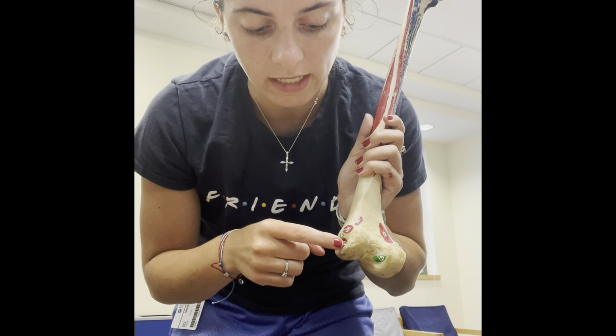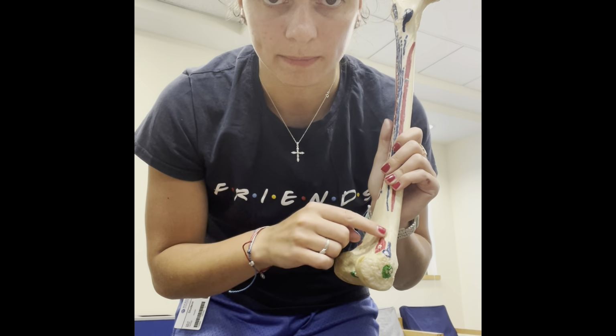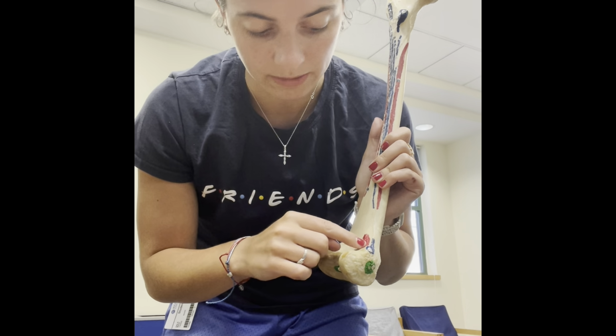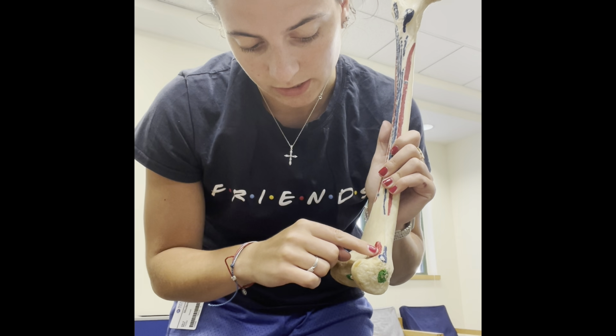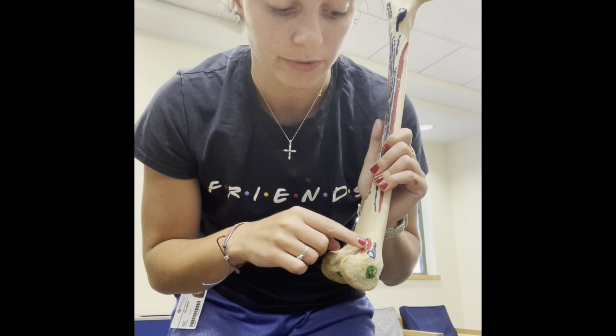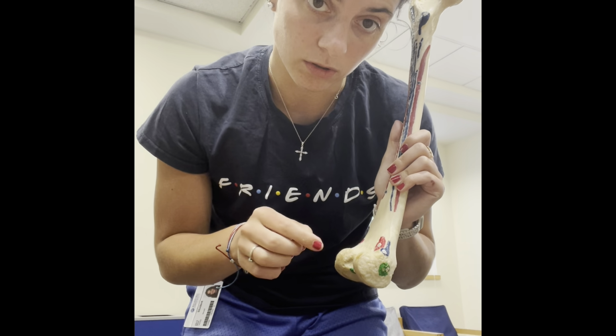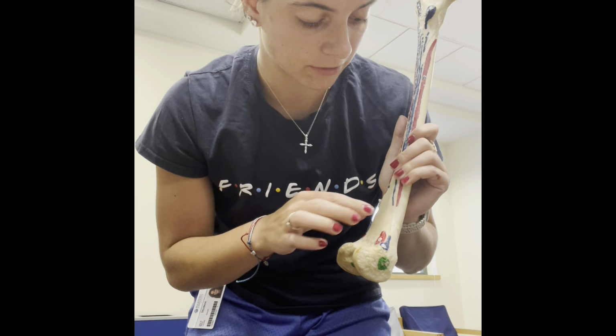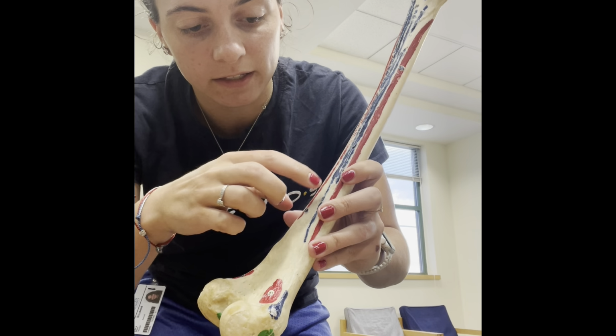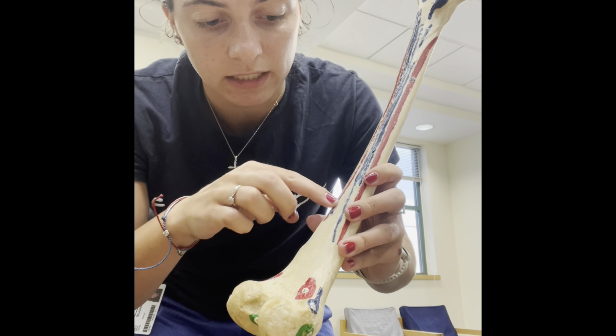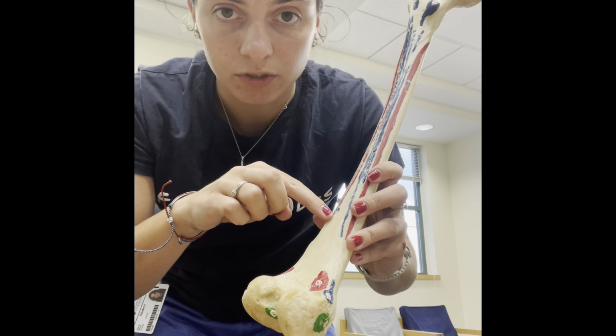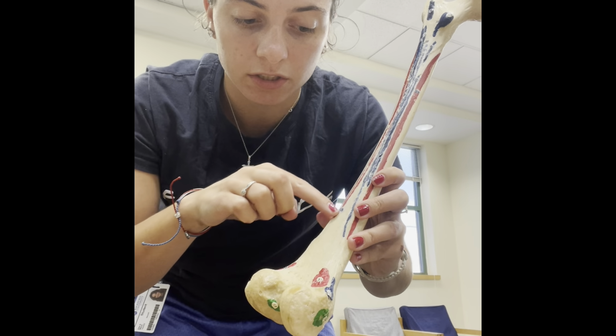This is where the medial head of the gastrocnemius originates, which is superior to the medial condyle. And then this is the short head of the biceps femoris, which originates on the linea aspera and the lateral supracondylar line.